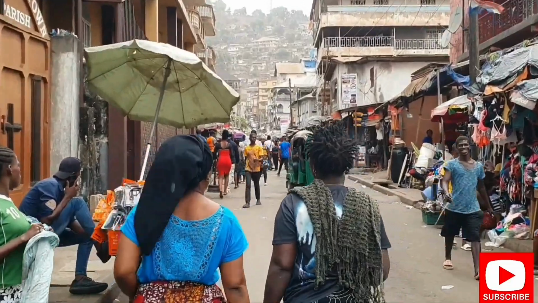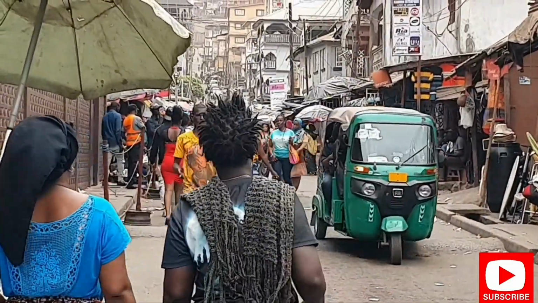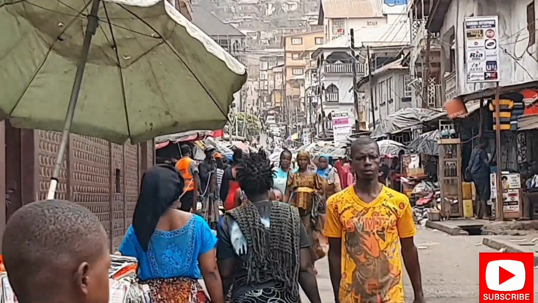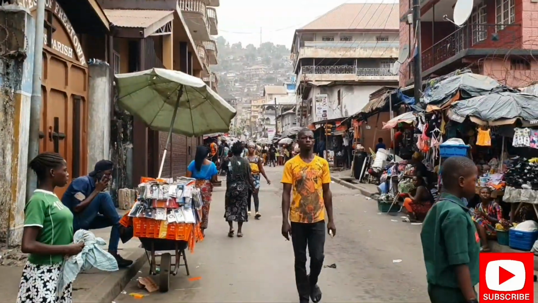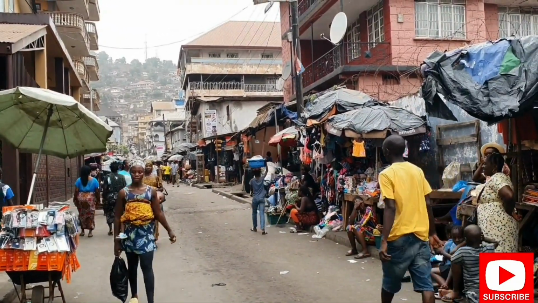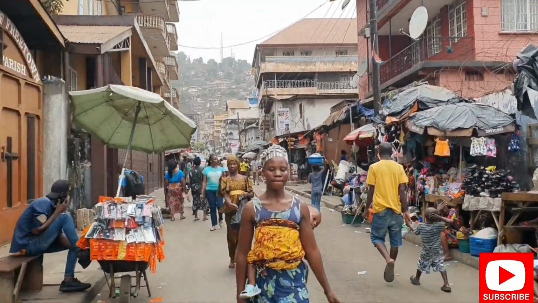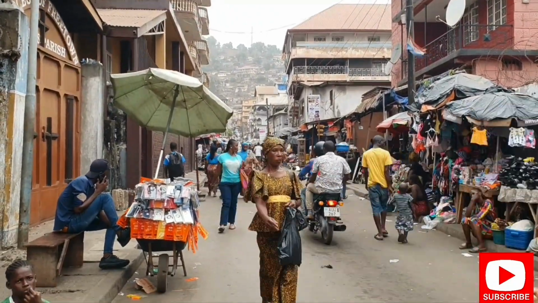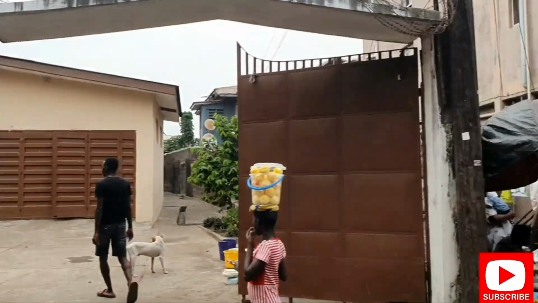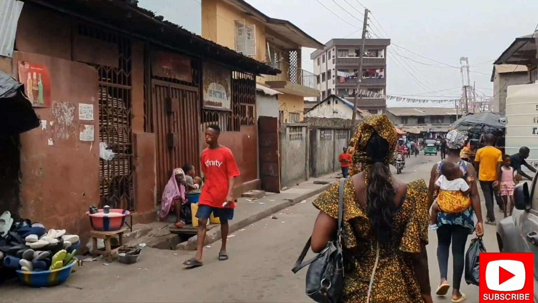So this is exactly where we are, and of course you guys can see the distance we have covered. We started at Upper Patton Street and this is exactly where we are, but of course you guys can see the different shops, the different enterprises, the individual vendors and the other businesses that are located at this particular main area, which is Patton Street.